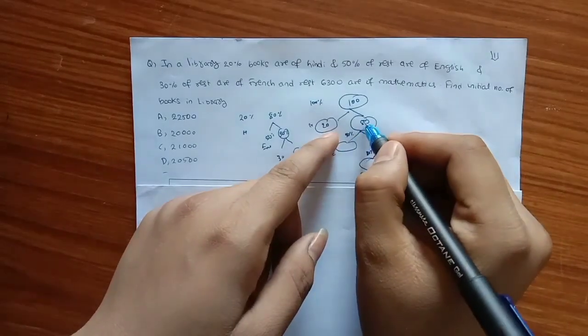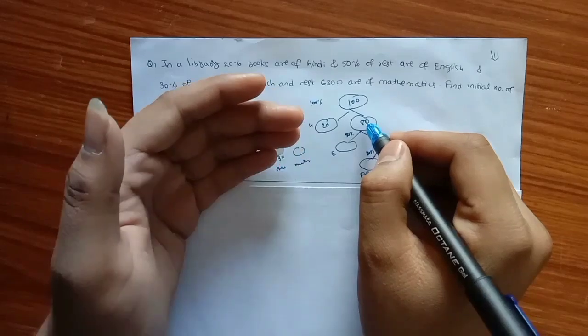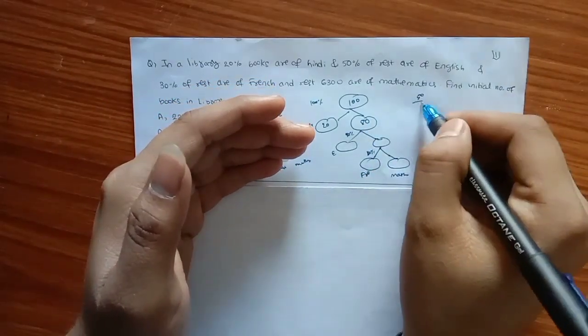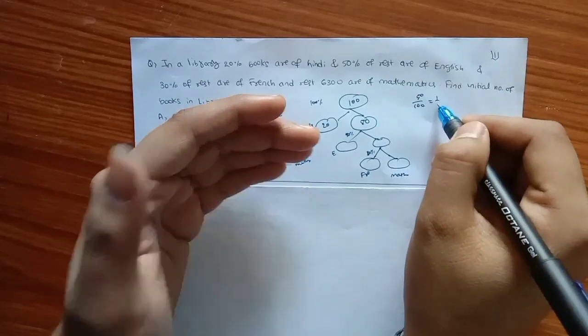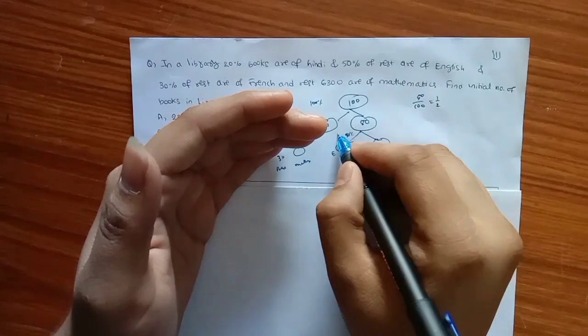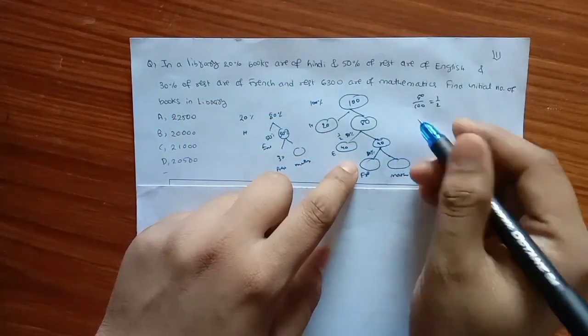So 50% of this: to calculate 50% of the 80, we need to multiply by the fraction 50 by 100. 50 by 100 is now 1 by 2. When we multiply 1 by 2 with this 80, we get 40, and here also 40.